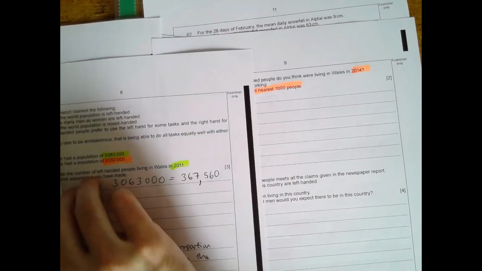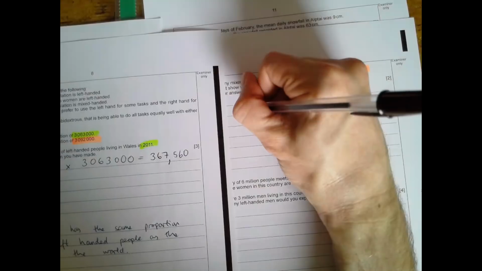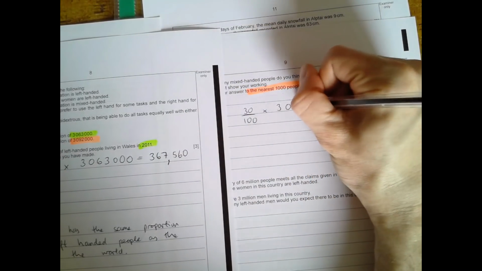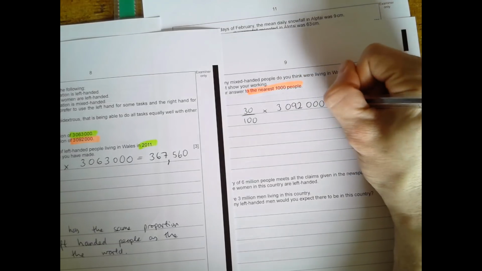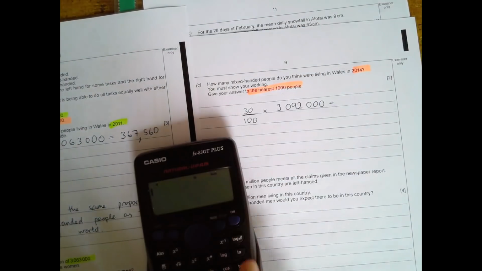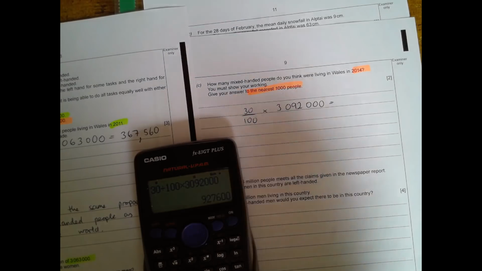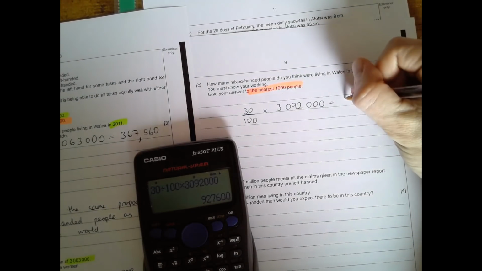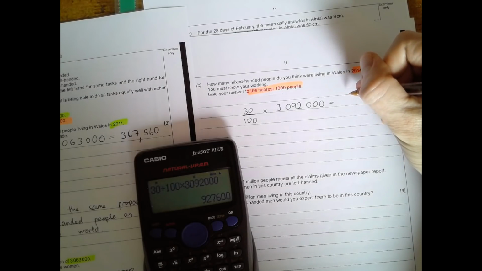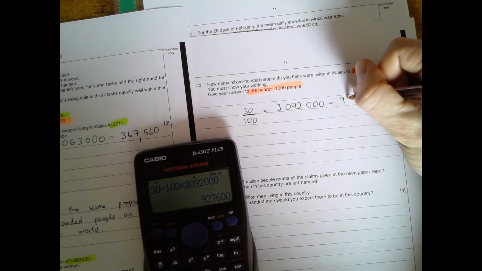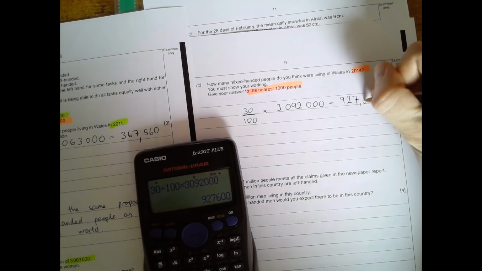So we're told that 30% of the world are mixed-handed, so that's 30 out of 100, times by 3,092,000, which is obviously slightly more. So 30 out of 100 times by 3,092,000 comes to slightly different answer here. 927,600.